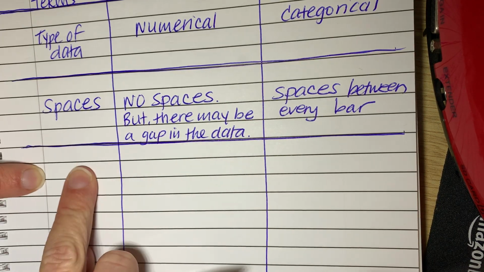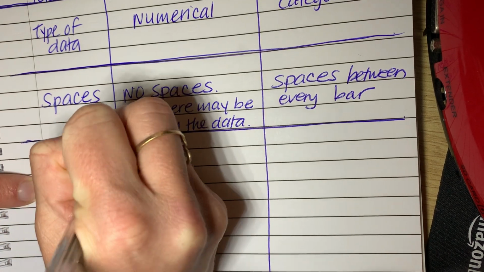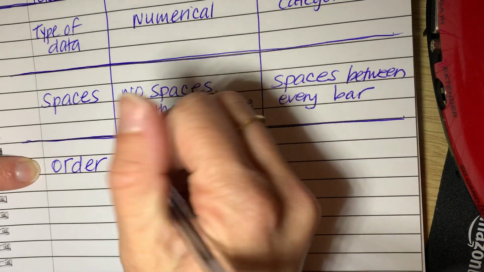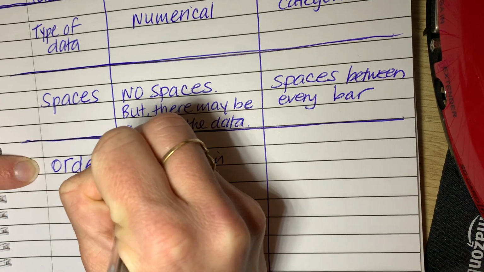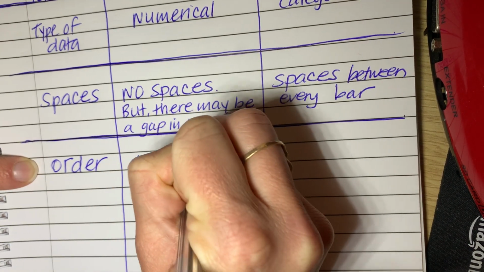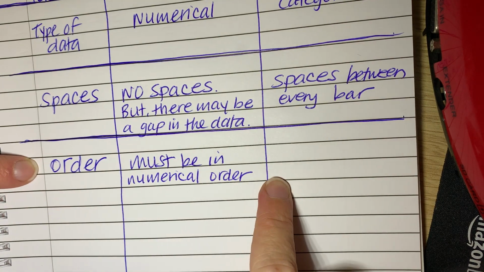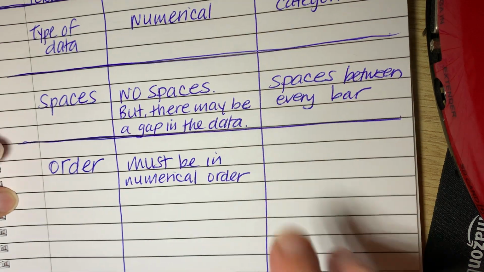Moving down to my third comparison term, it is going to be order. How the order of the bars go. For histograms, the order of the bars must be in numerical order. Right? We start at 0 and then we move up in our numbers on our number line on the histogram. For bar graphs, order doesn't matter.